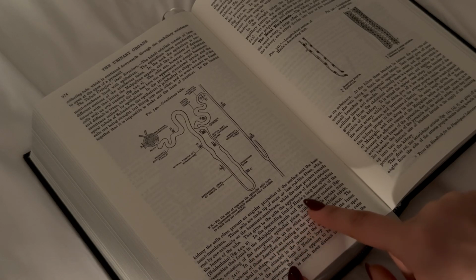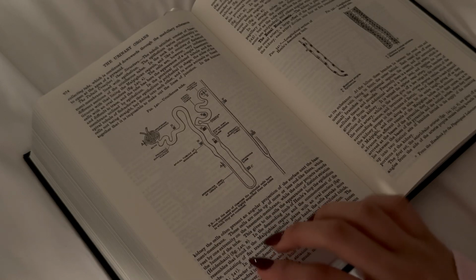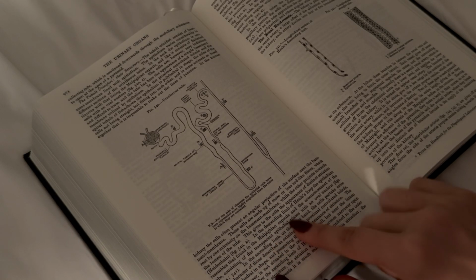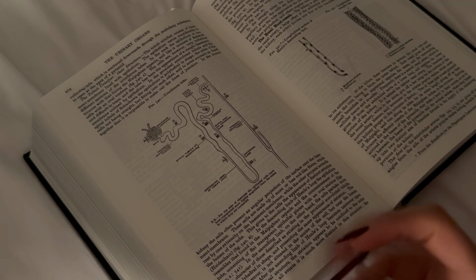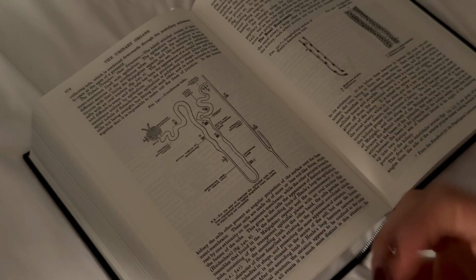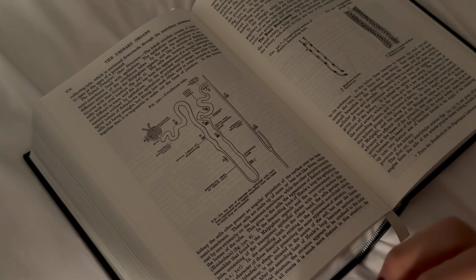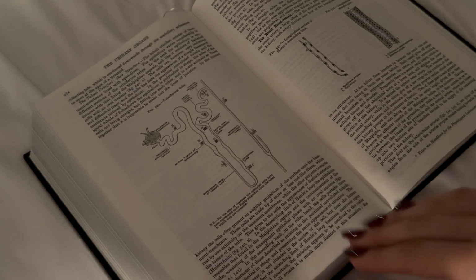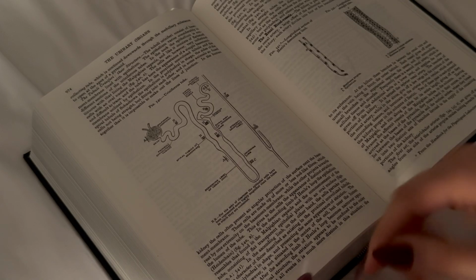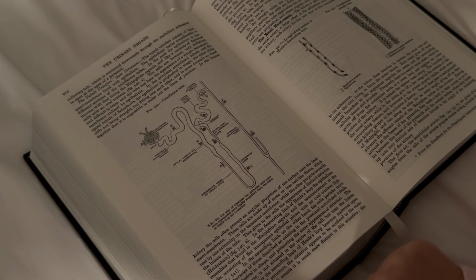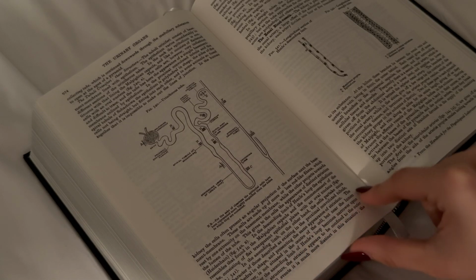In the descending limb of Henle's loop, the epithelium resembles that found in the Malpighian capsule and the commencement of the tubule, consisting of flat, transparent epithelial plates with an oval nucleus. In the ascending limb, on the other hand, the cells partake more of the characters of those described in the proximal convoluted tubule, being polyhedral in shape and presenting the same appearance of striation.